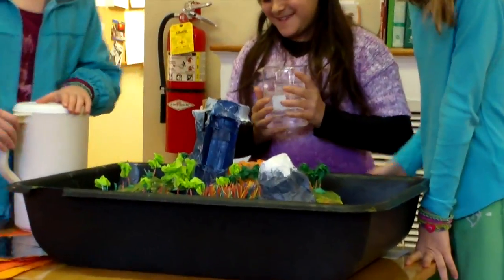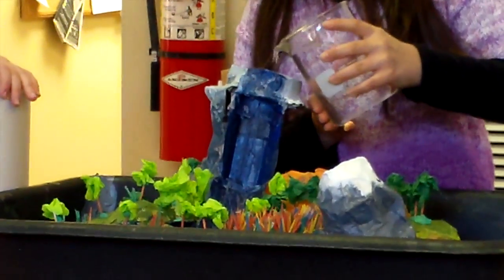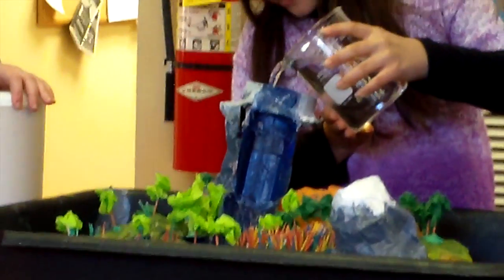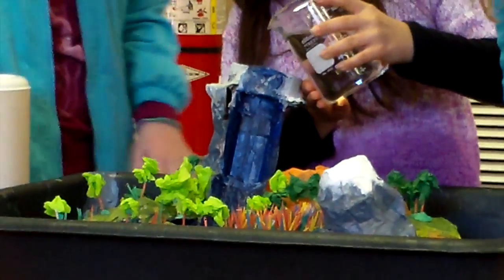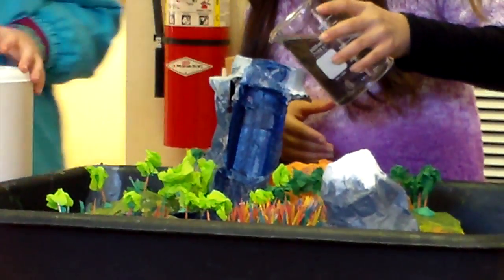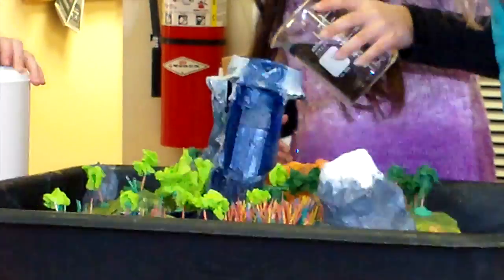So now we're going to demonstrate the river for the first time. We didn't want to do it because we're afraid it might not work. Too much on one side. Keep going, pour it until it goes all over the top.